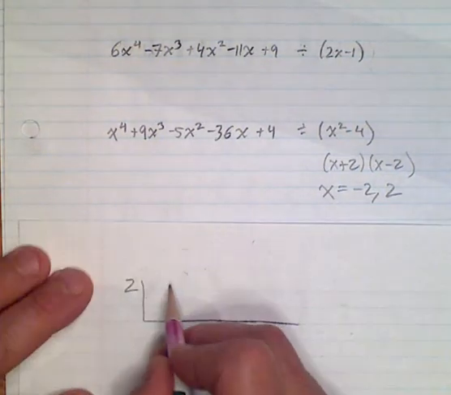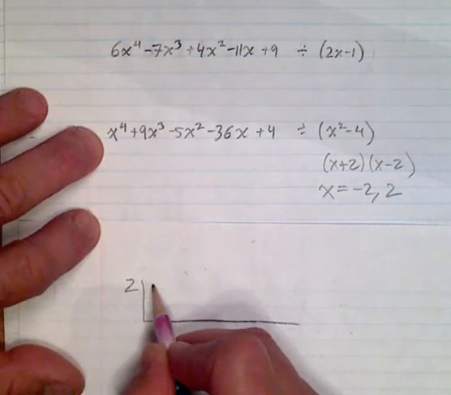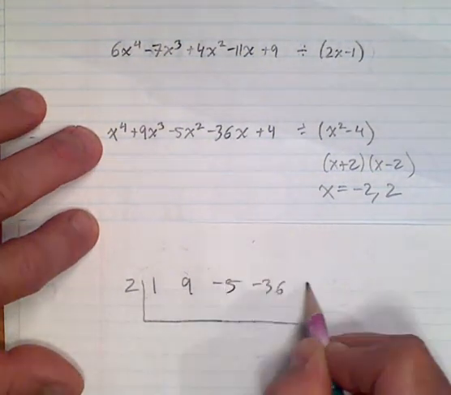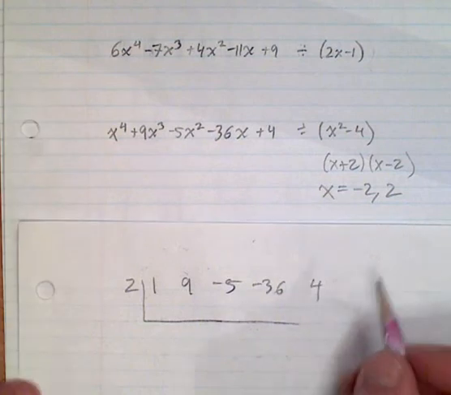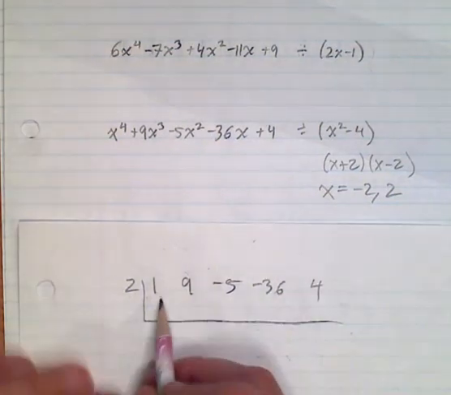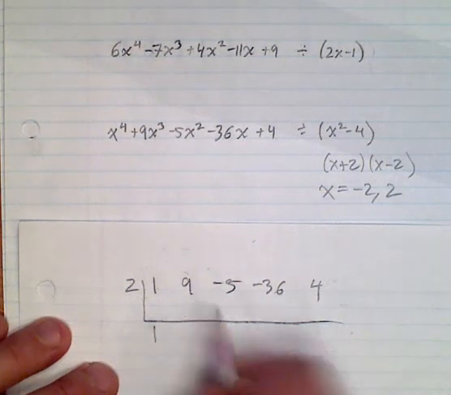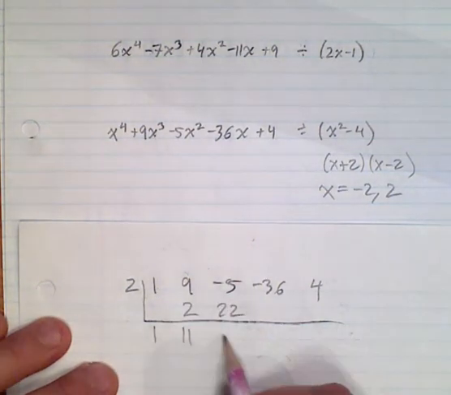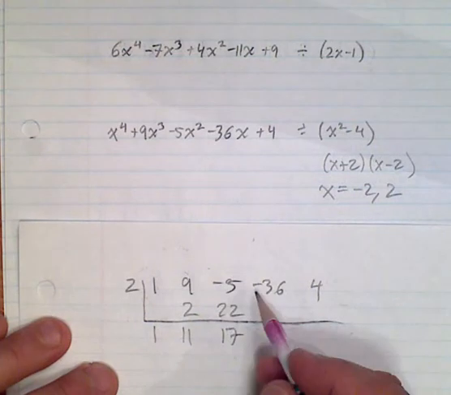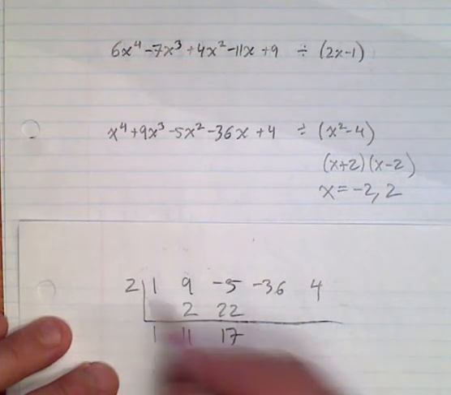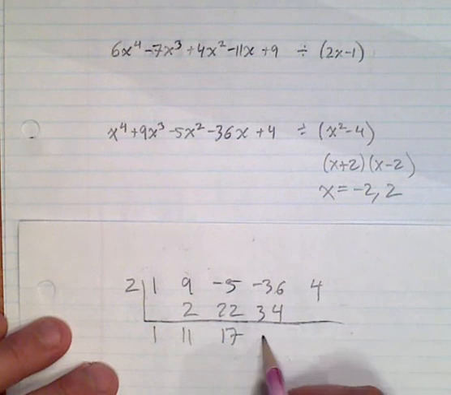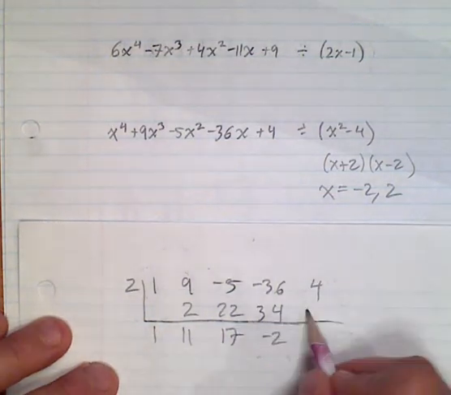And then we put the coefficients like we did before. There's none here, so it's a 1, and then a 9, a minus 36, and a 4. Okay, so process exactly the same. 1 comes down, boom, times 2. Add them up, 11 times 2. Add them up. Times 2, 34. Add them up. You end up with a negative 2 times 2, negative 4. You have a remainder of 0.